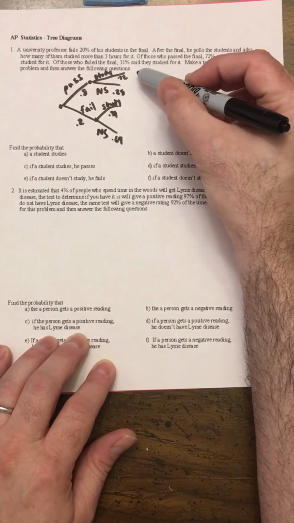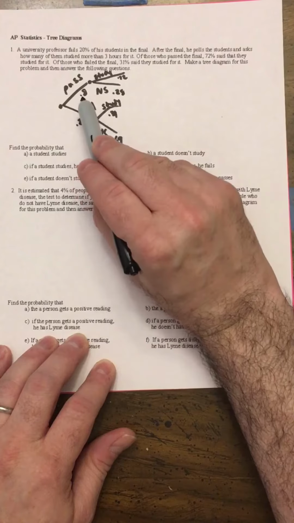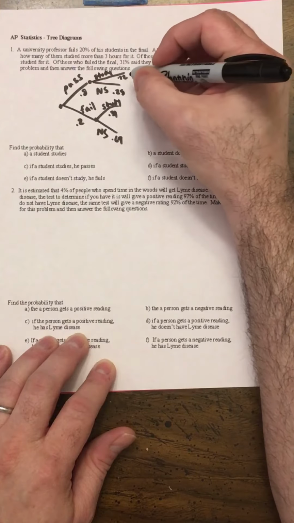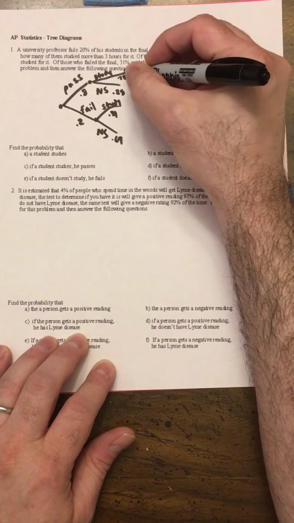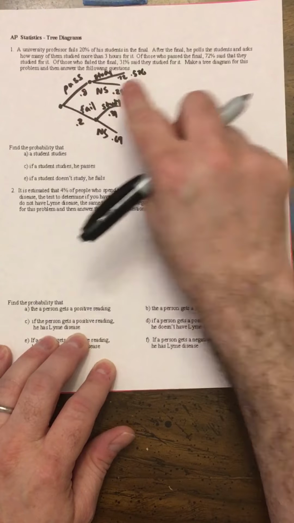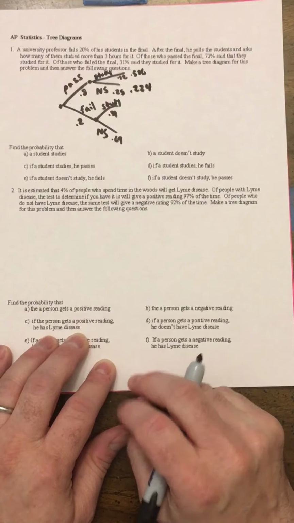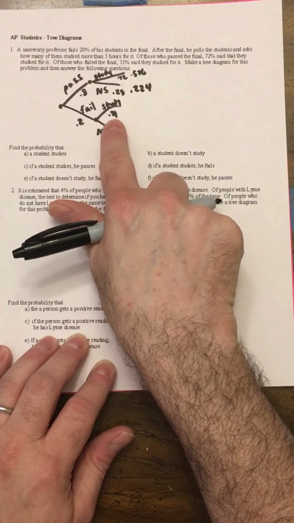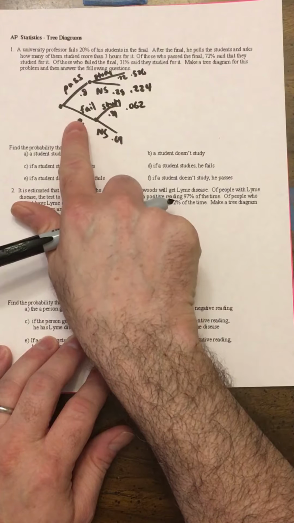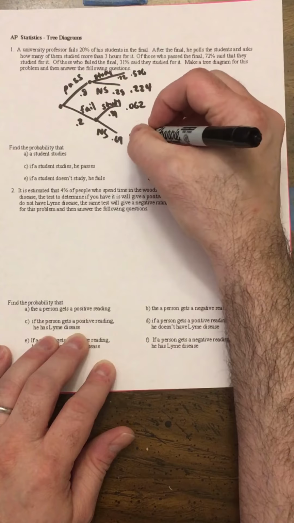Now, to get the total probability of, for example, passing but studying, you multiply those values. 0.8 times 0.72, that gives you a 0.576 over here. That's the end of this line. And then pass and not study, you do 0.8 times 0.28, and that's going to be 0.224. Failing and studying is going to be 0.2 times 0.31. That's 0.062. And failing and not studying, that's going to be 0.2 times 0.69, and that's 0.138.